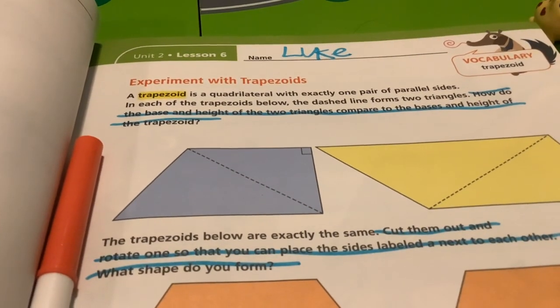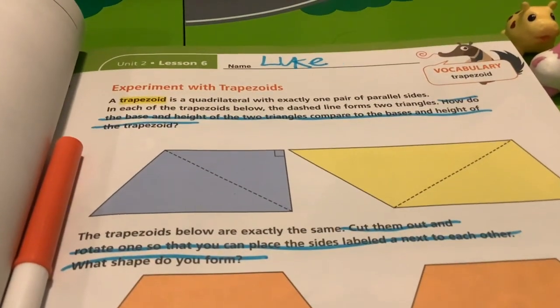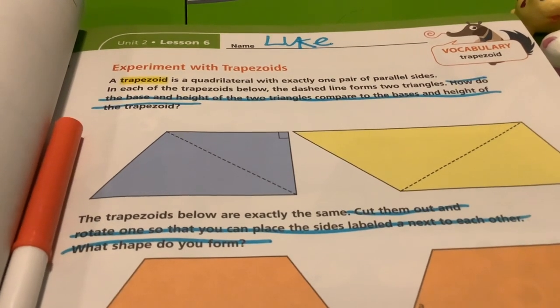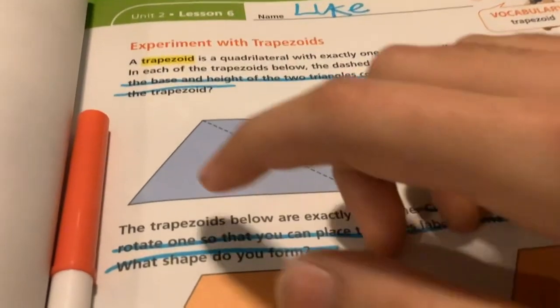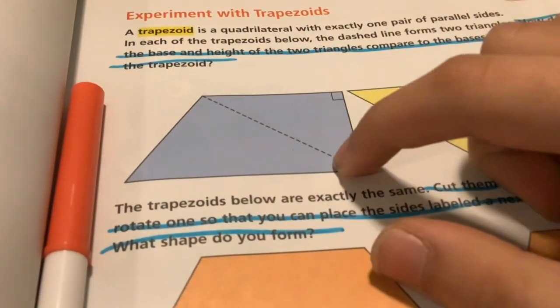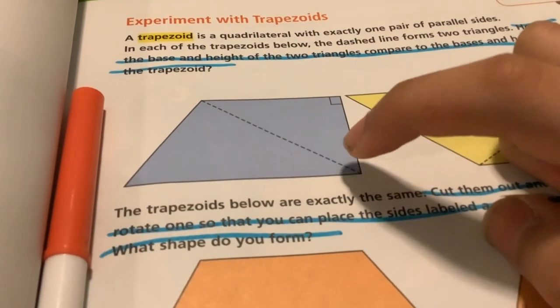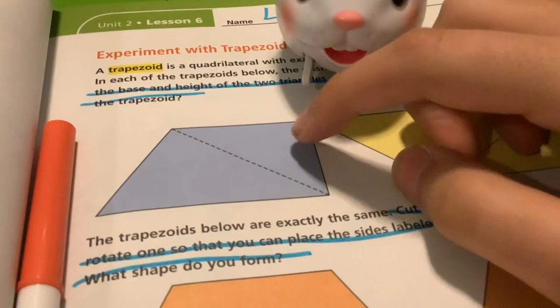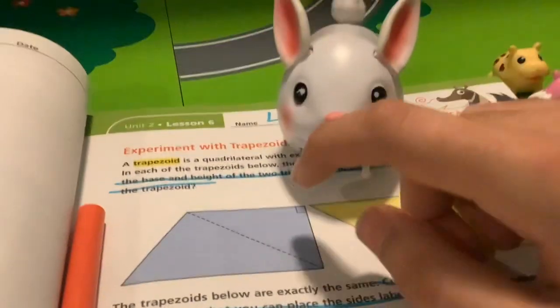Experiment with trapezoids. A trapezoid is a quadrilateral with exactly one pair of parallel sides. And in each of the trapezoids below, the dashed line forms two triangles. Like this, one triangle, two triangles. That makes a trapezoid. Wait a second. This triangle has a right angle. This is a right triangle.